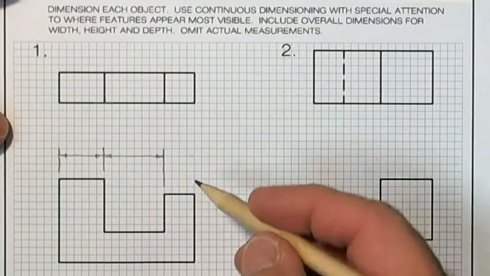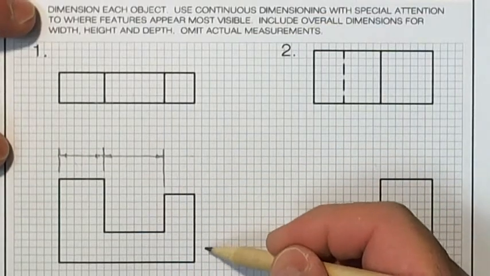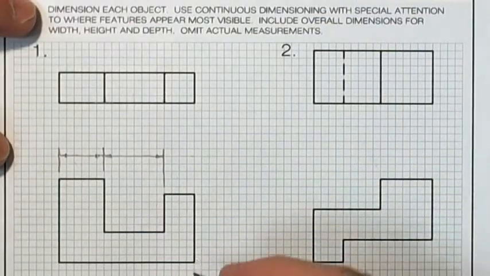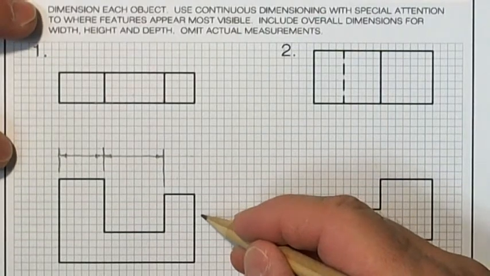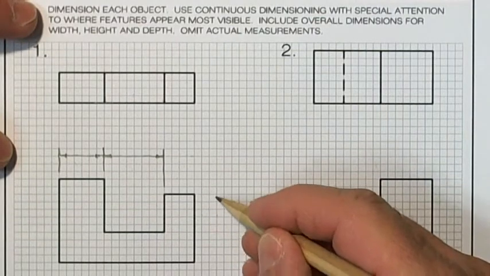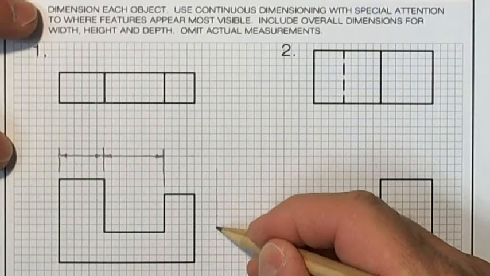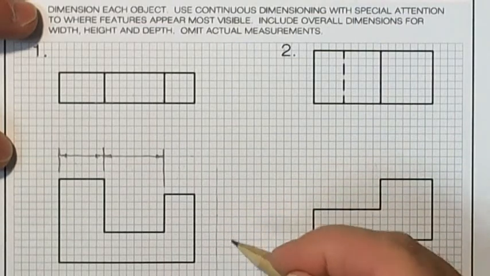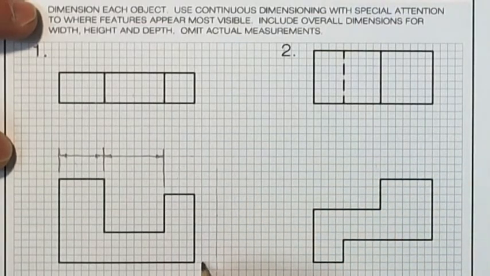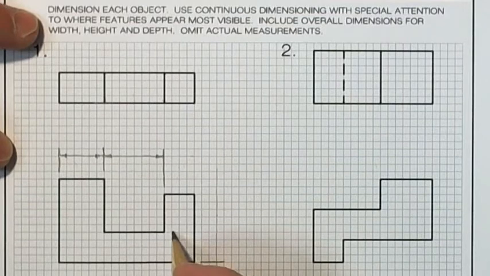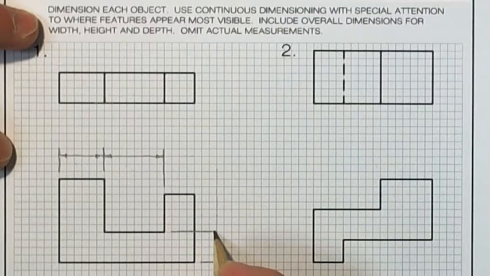I'm going to also put my height in this front view. For my height, I will once again move out 1, 2, 3. I'll put a light construction line there so I know where I am. I'll start from the bottom, although I don't have to. There's my first extension line. Second extension line.